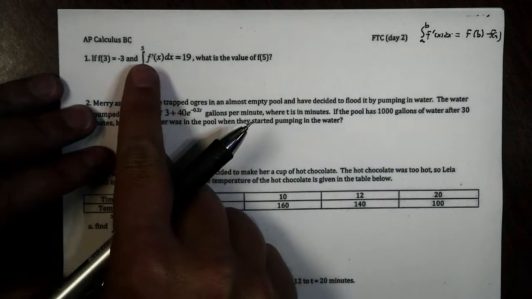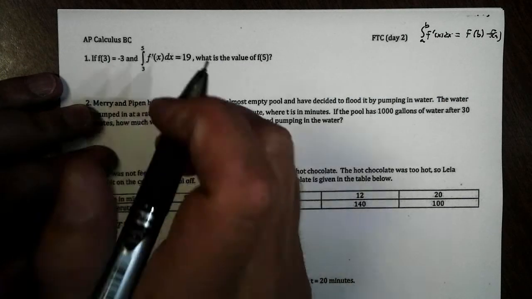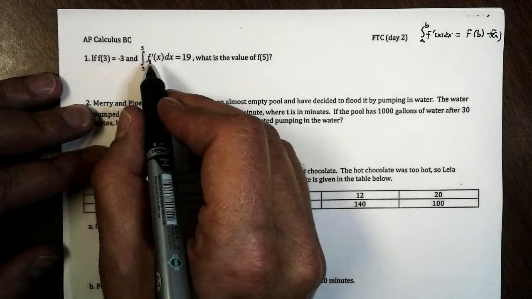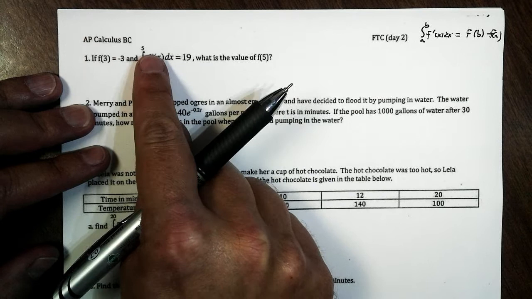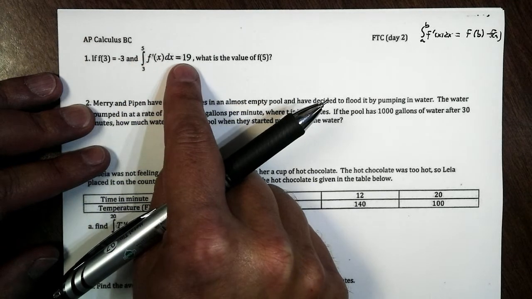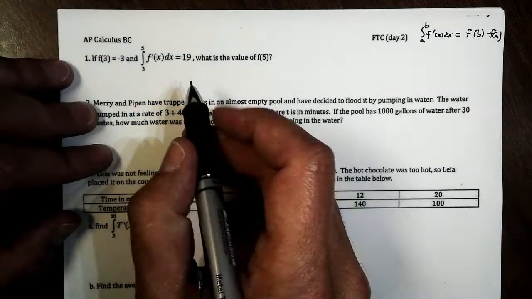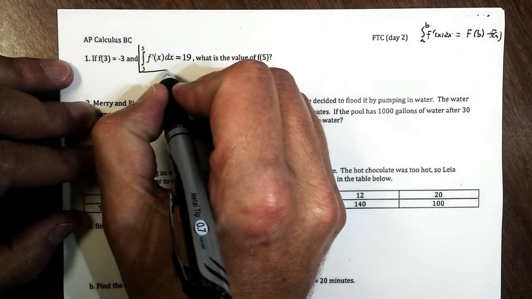Now the first example we're going to take a look at today is kind of a big problem for us. Here they're telling us the value at 3 is negative 3. And then they're telling us that the area between 3 and 5 of our derivative function is 19. And they want to find the value at 5. So let's look at what this means.